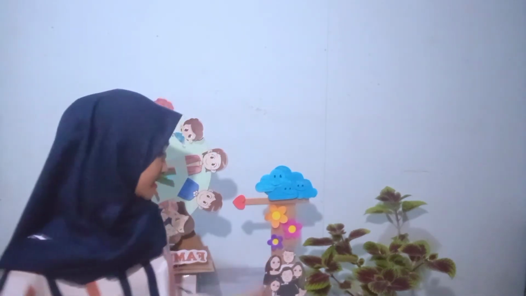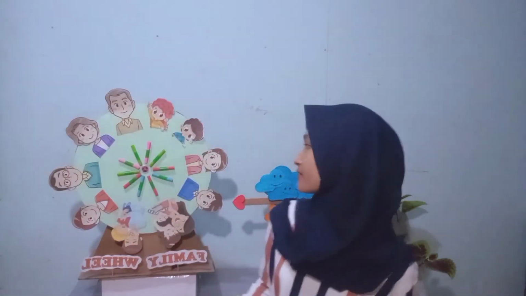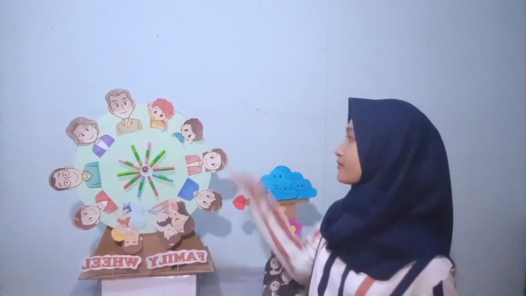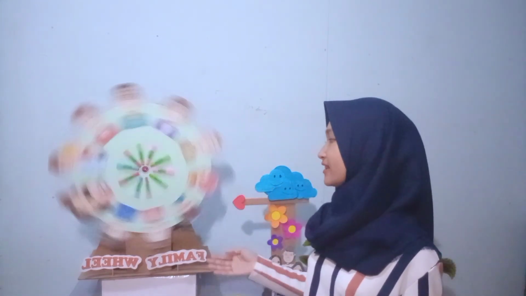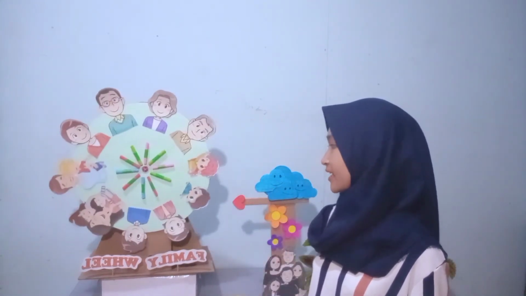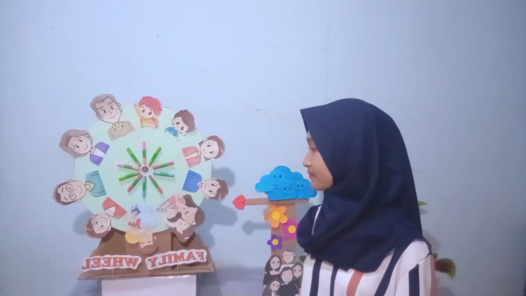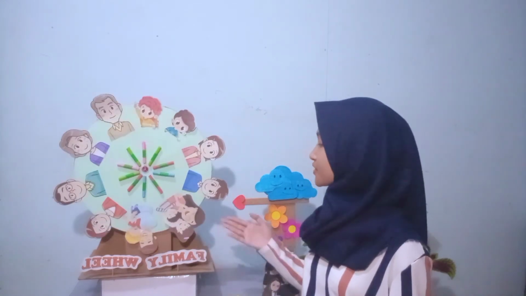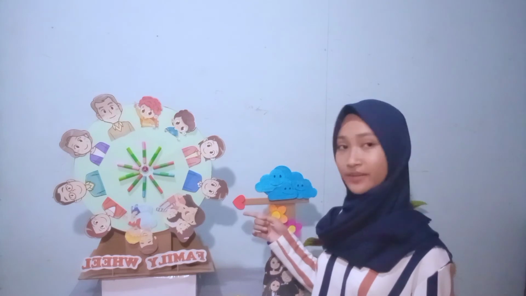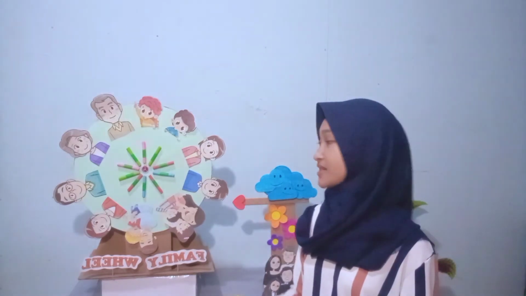This is for the stopping media. By turning the well and gazing at the picture at the stopping point, the answer is in this roll paper. Okay, the fourth is how to implement it.